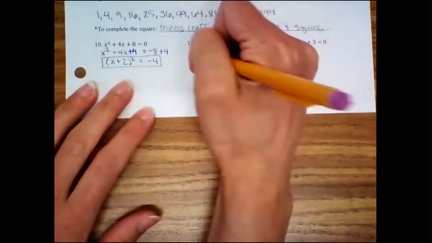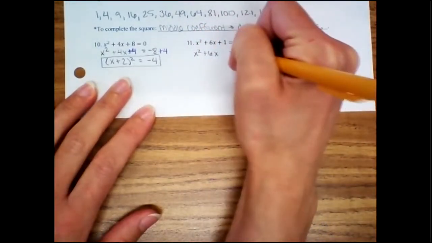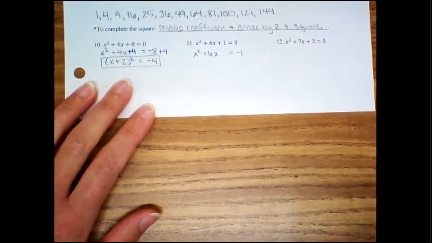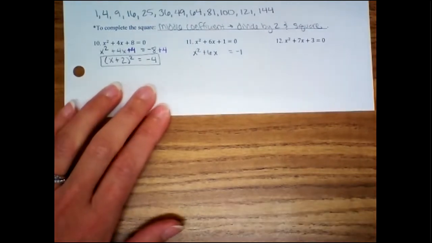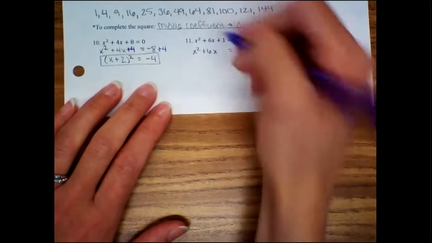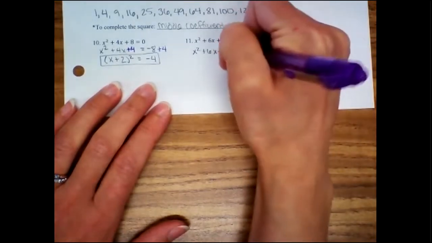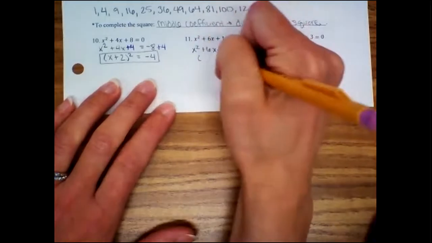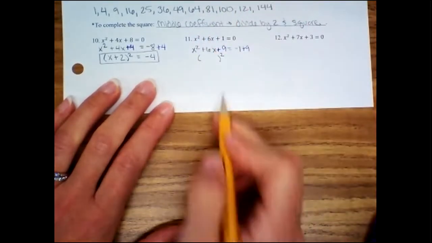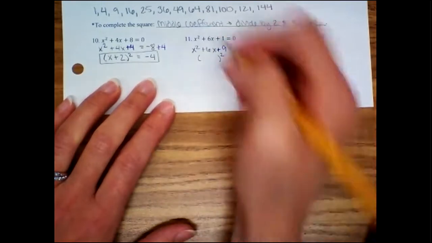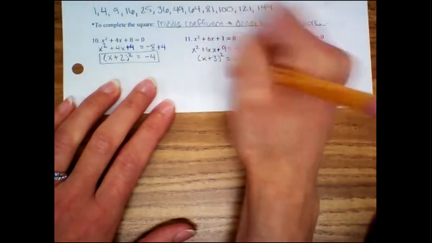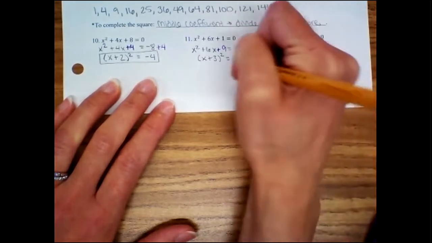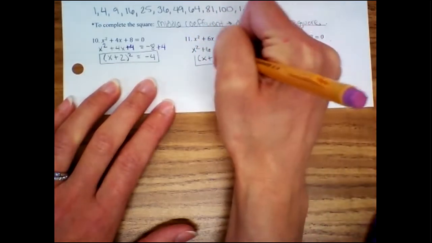All right, so let's try that again for this one. You're going to subtract the 1 to the other side and leave a blank there. And then you're going to figure out what to add. Again, it's always adding. Thank you, whoever said that. What are we going to add for this one? Good, 9. And if you add it to the left side, you also have to add it to the right side. So plus 9 on both sides. So what will go in these parentheses? Good, (x + 3) squared equals, and then on that side, you have -1 plus 9, which would be 8.